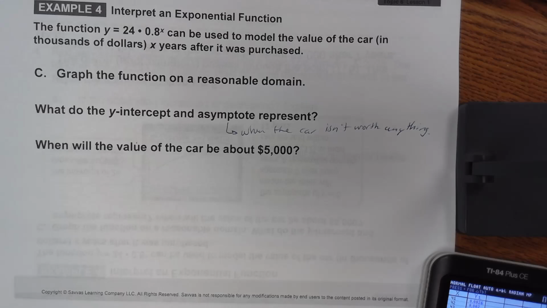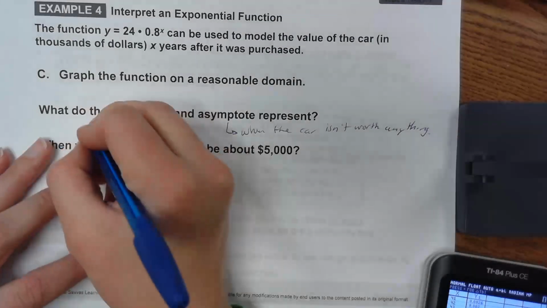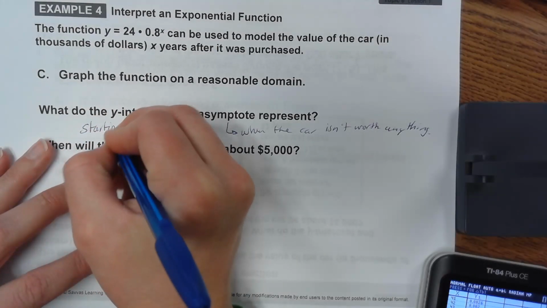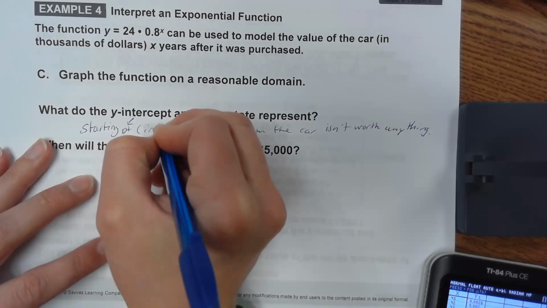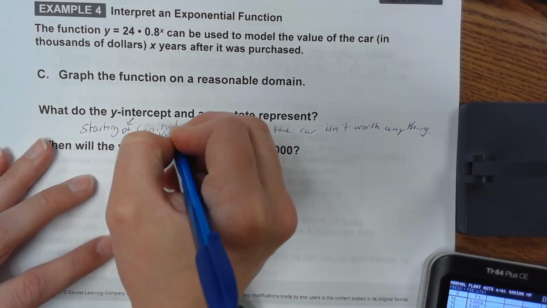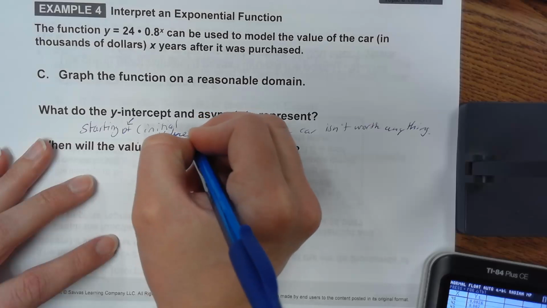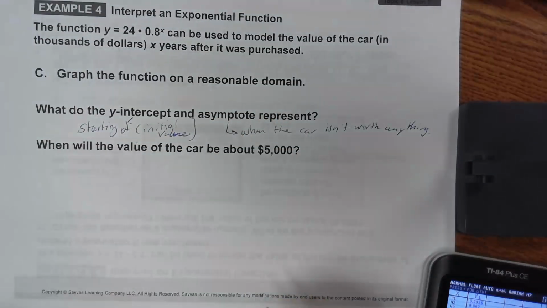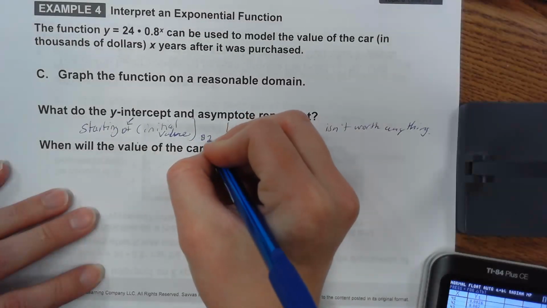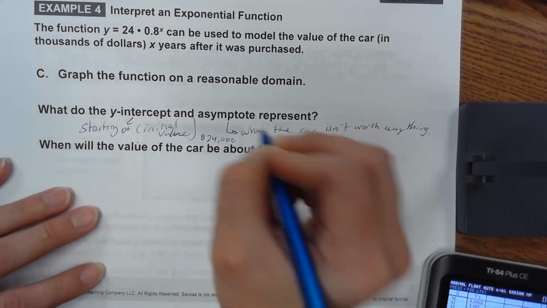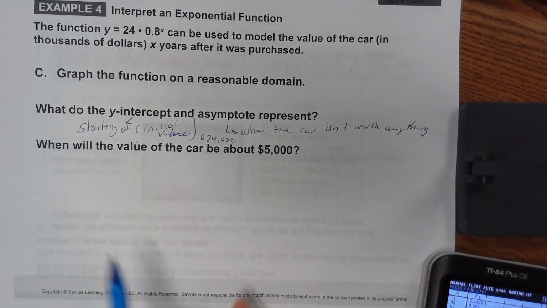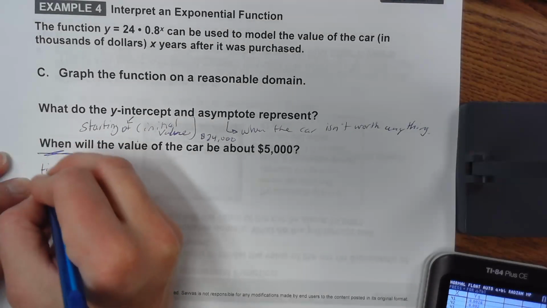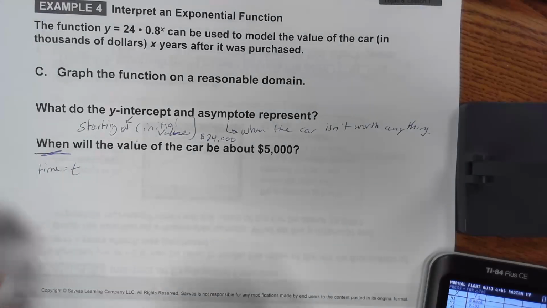But what does the y-intercept represent? That is our starting point, right? Our y-intercept is always our starting or initial value. Meaning that it started off at $24,000. Okay, now it says when. When we got time. So that's our t, or our x, I guess.